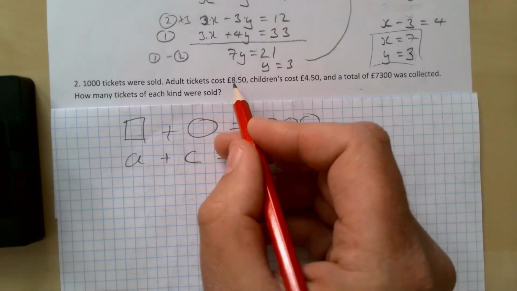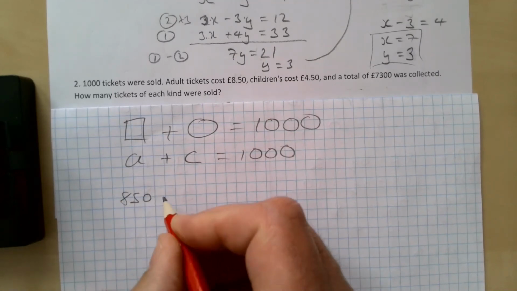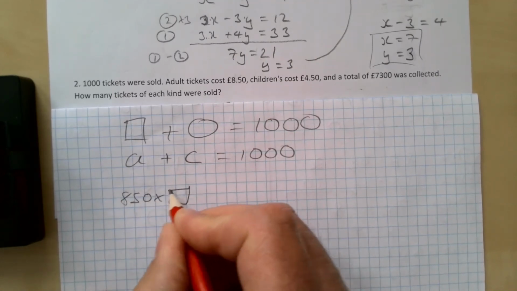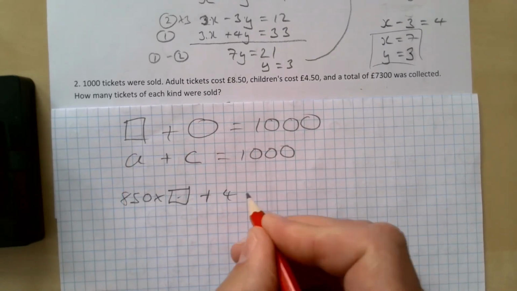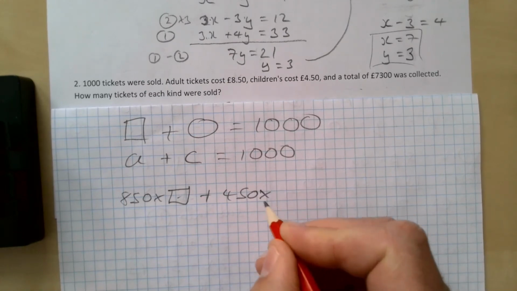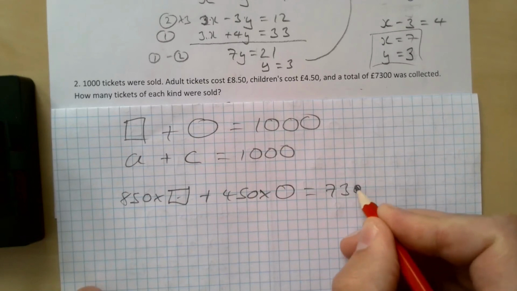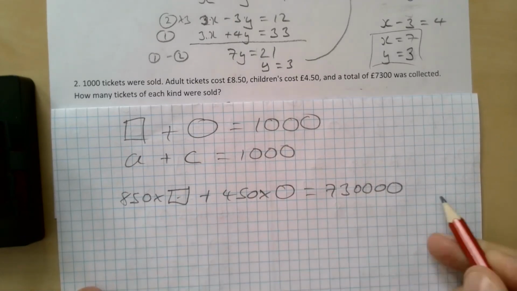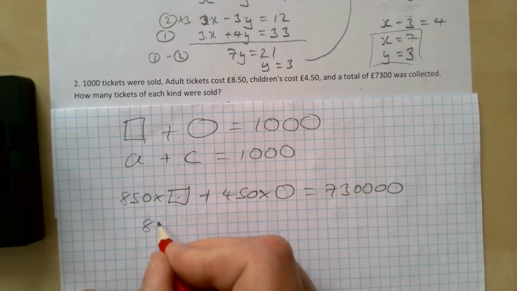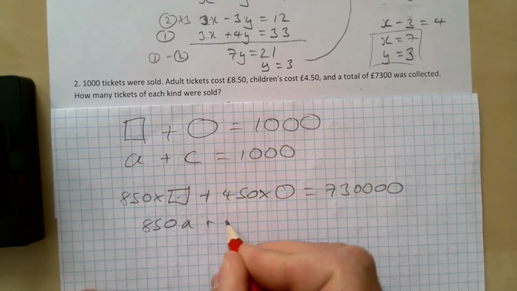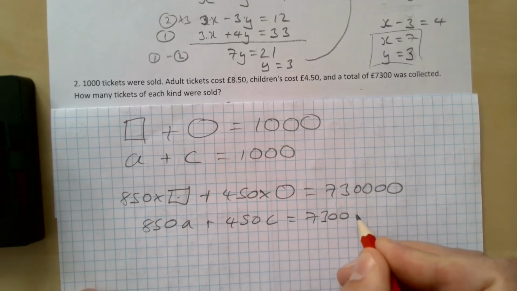So the cost of the adult tickets we have is going to be 850, because I'm going to change it to pence, multiplied by the amount of adult tickets there were, plus 450 times the amount of child tickets there are, gives us 73000, because I've changed everything into pence. So that's going to be 850A plus 450C equals 73000.